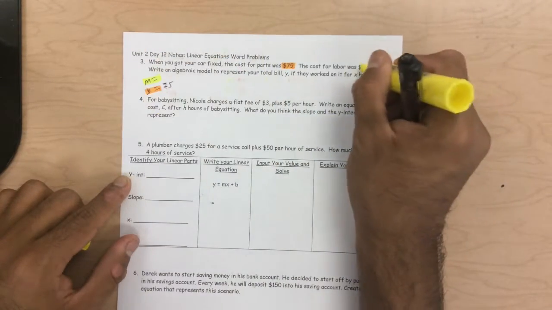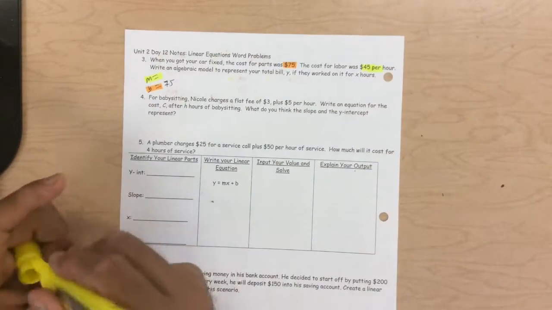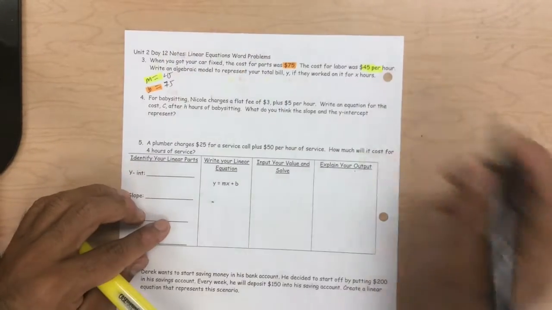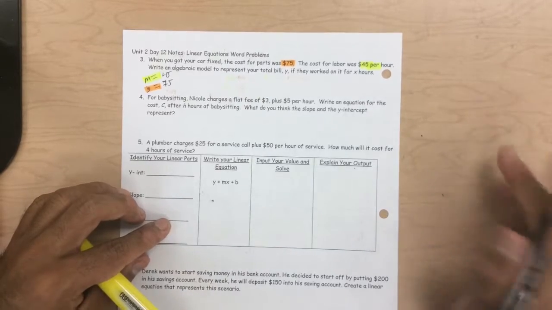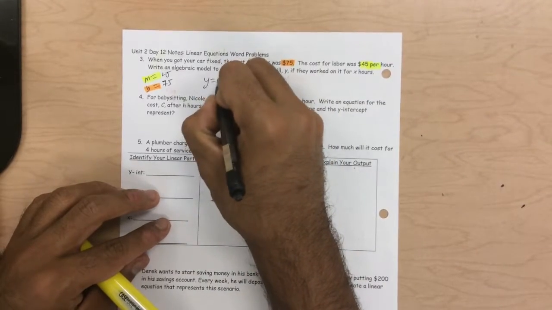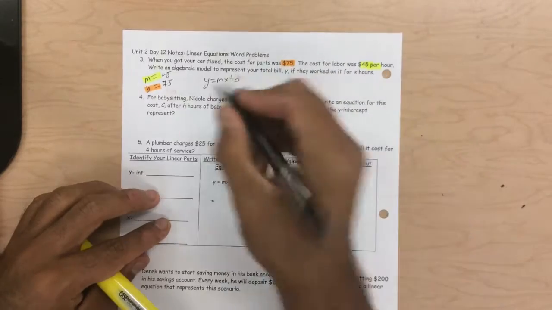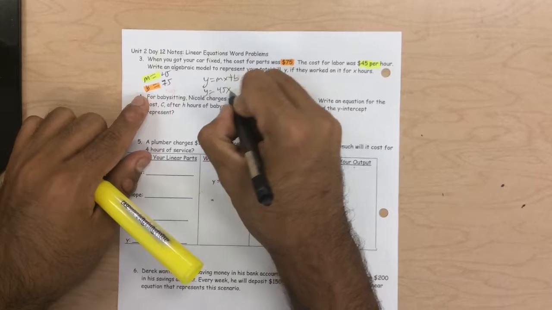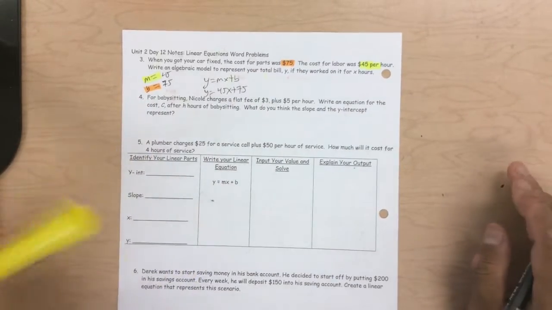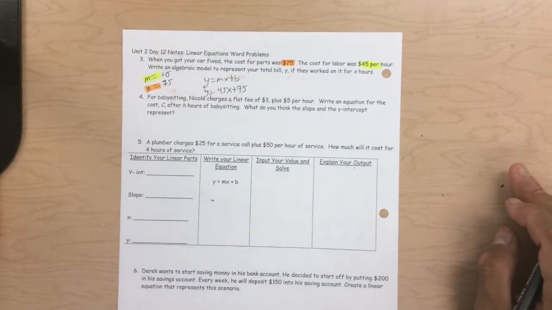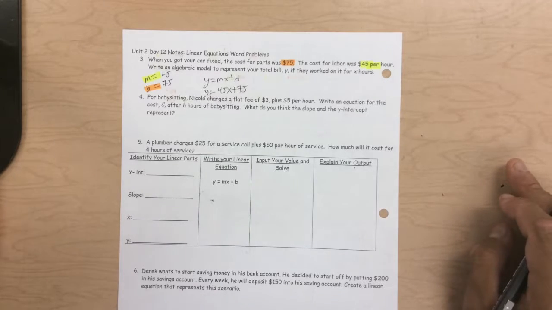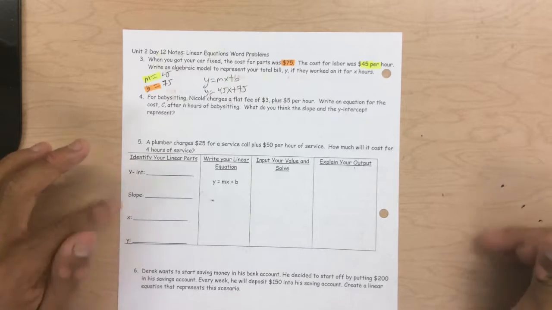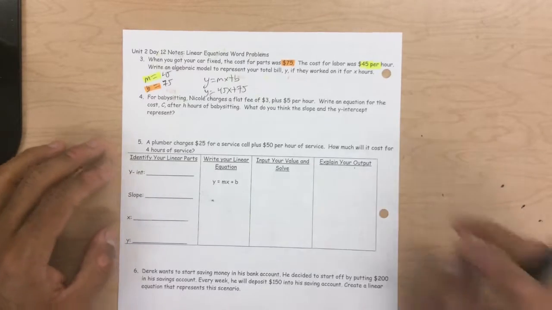Now, your M, of course, is 45 because if you notice, there's the key word. The key word that tells you it's the slope. So 45 per means slope. So we have all the necessary information to create our equation. So y equals 45x plus 75 will represent that situation. Now for number 4, you can work that out on your own. If you have any questions, please do not hesitate to ask me in class the next day.